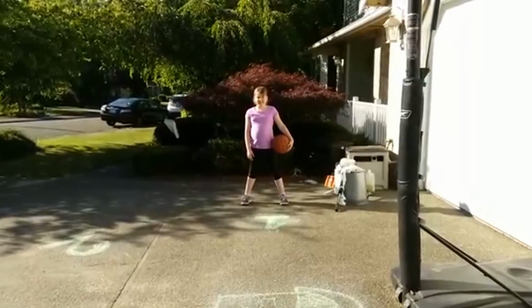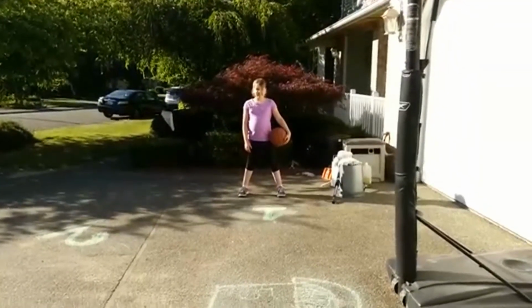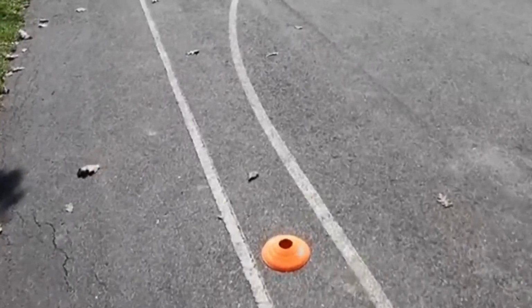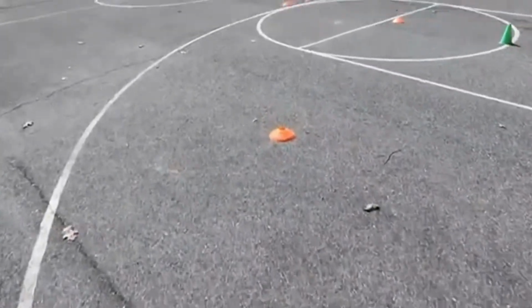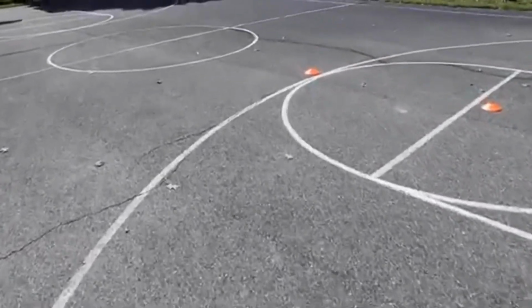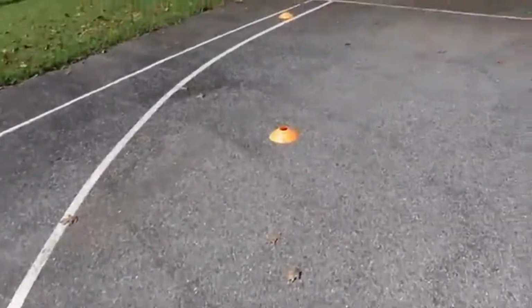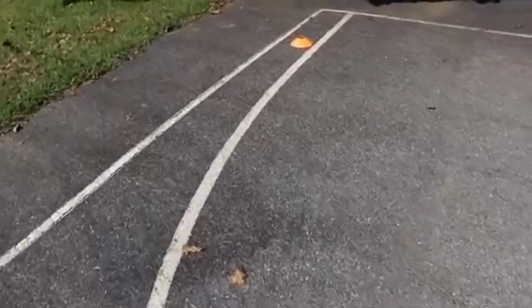Hi, we're going to show you a tutorial on how to play around the world in basketball. Here we go. You guys are up first. So as soon as you make it, you move to the next spot. Just in case you don't know what around the world is, there are cones on the court. Each cone, you have to make a shot there. Once you make the shot there, it is done. You do not have to make a shot there again. Whoever gets it in the least amount of time is the winner.